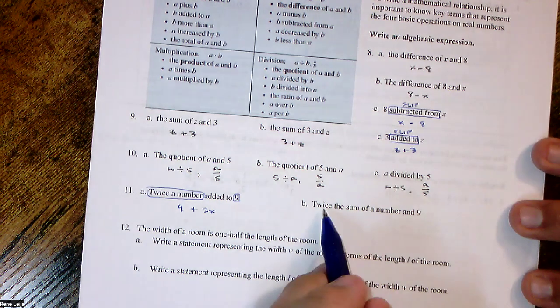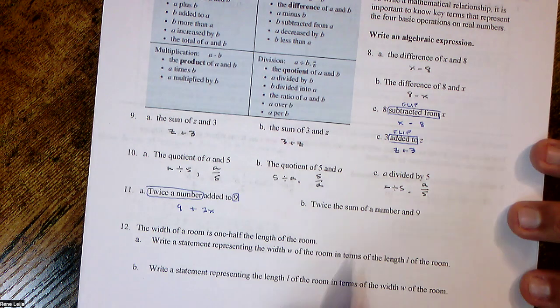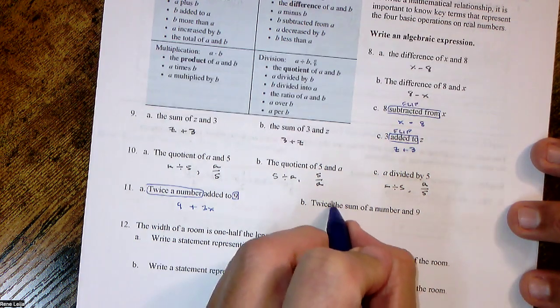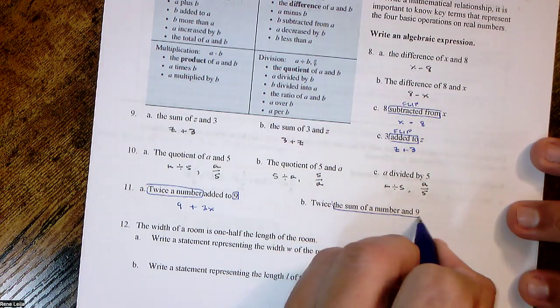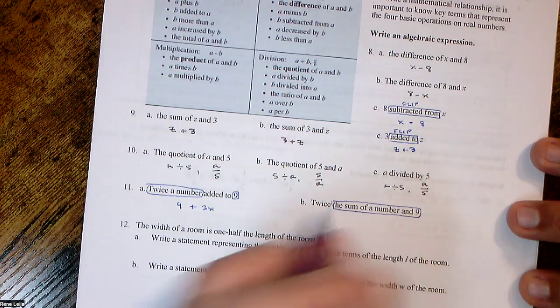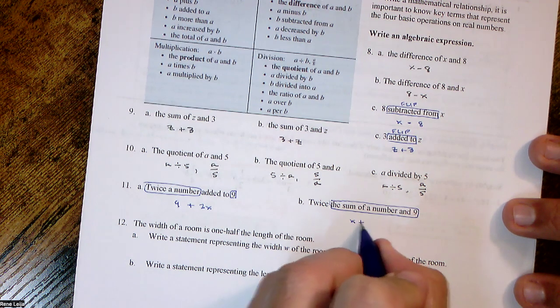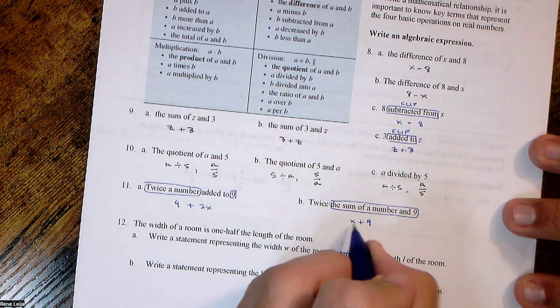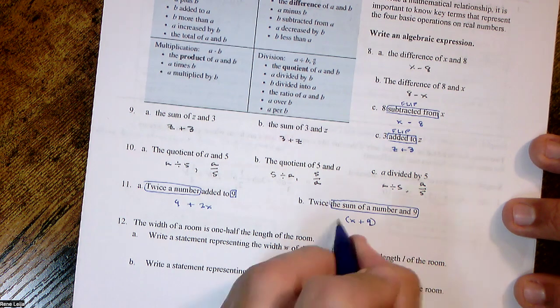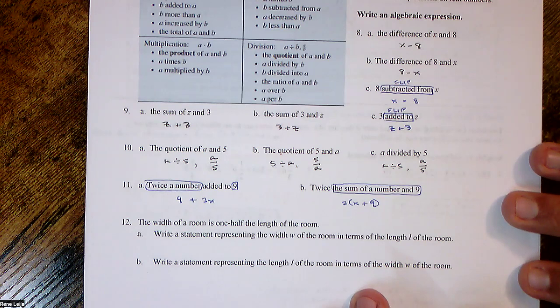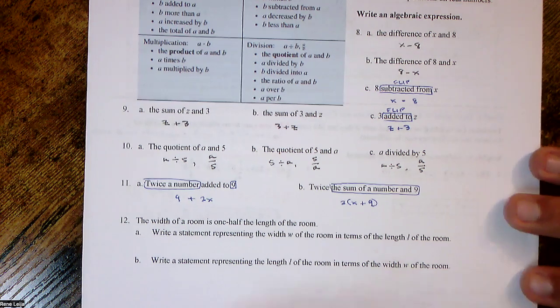Now this one's different because it says twice. Well, twice what? It's twice the sum of a number and 9. So the sum of a number and 9, but it's twice this amount. So it's going to be 2 times x plus 9 in parentheses.